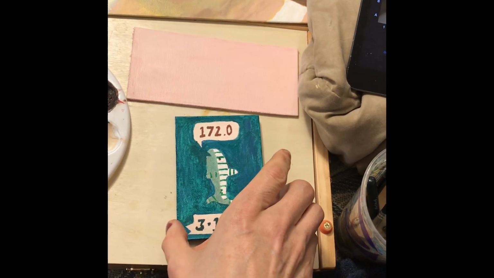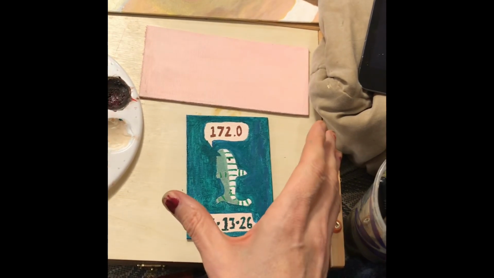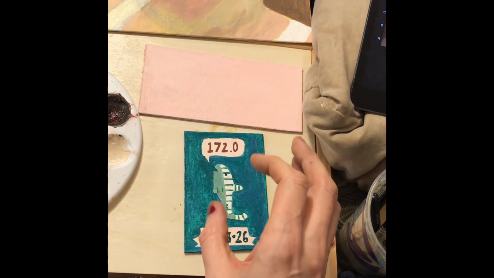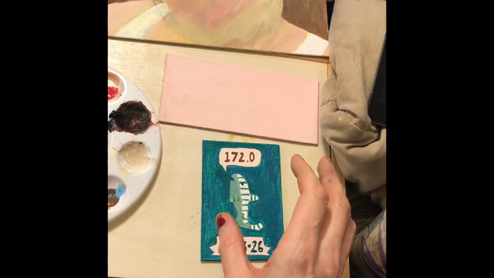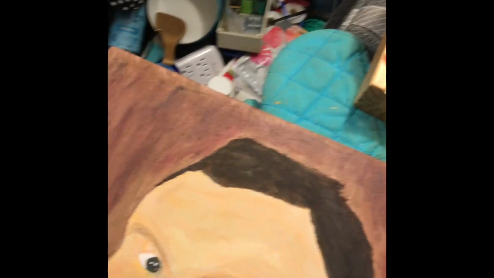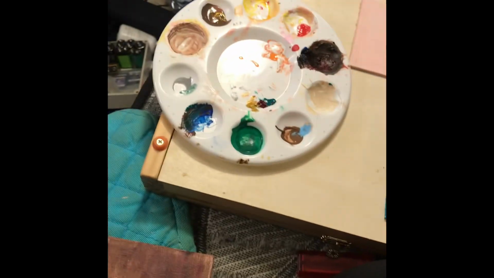What I really need to do is just get a big roll of canvas. That would be the best thing. I love these paints, but I should just mix my own primary colors.